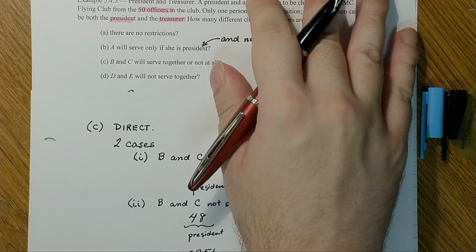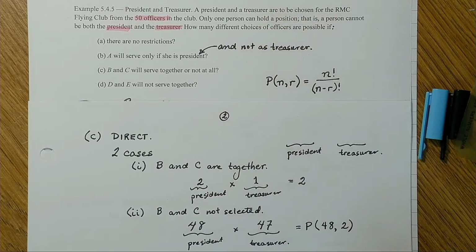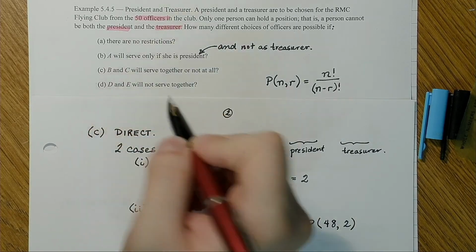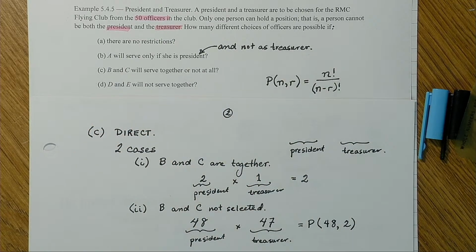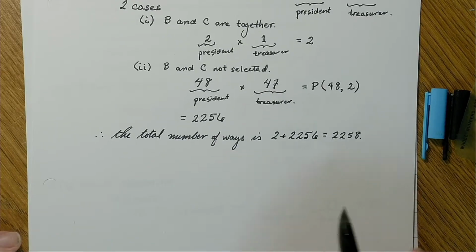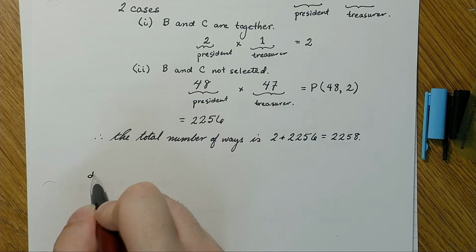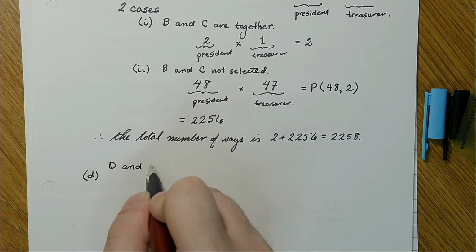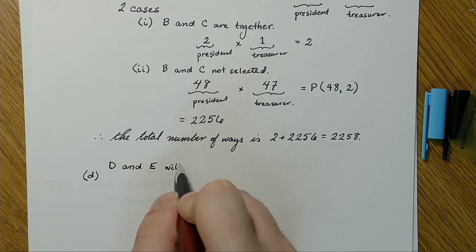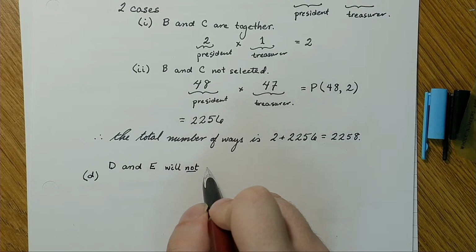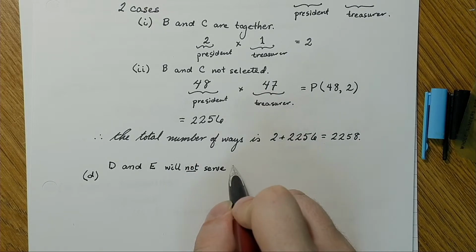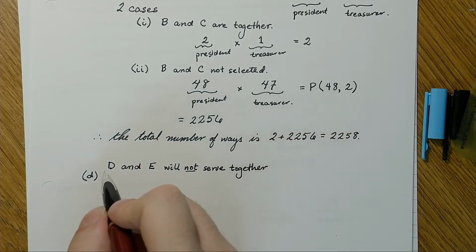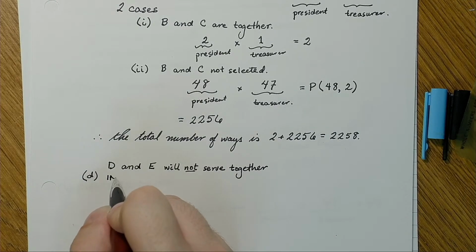Okay, and the last one that we have is D and E will not serve together. The quickest way I can think about this is the indirect way.